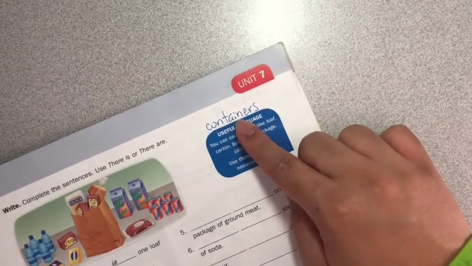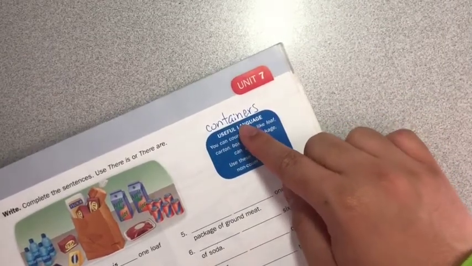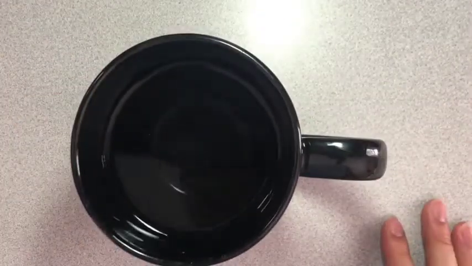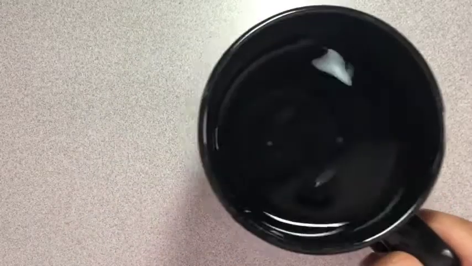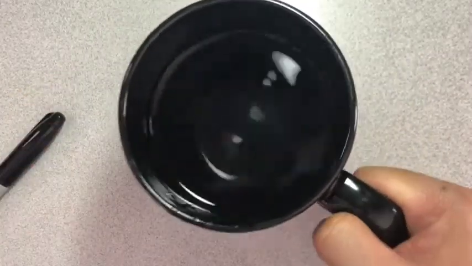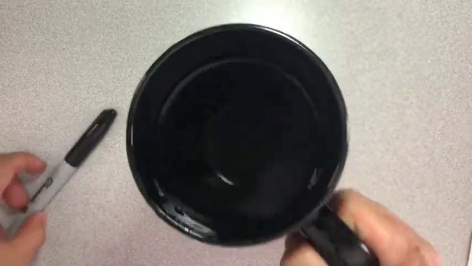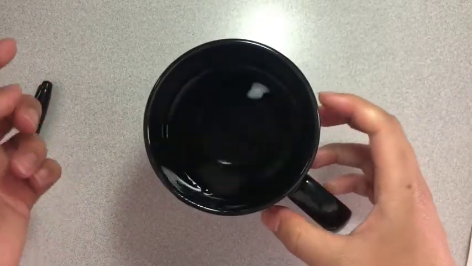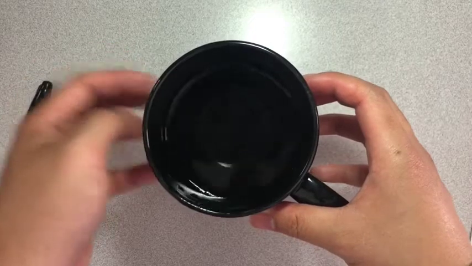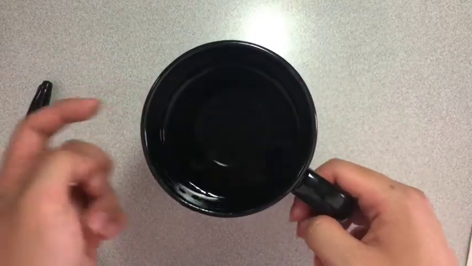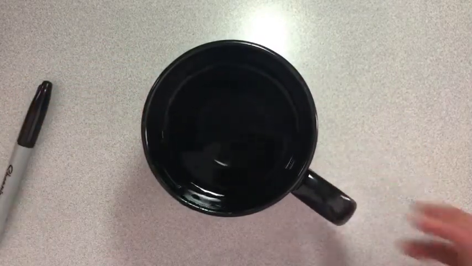But so now we go to lesson C. So if we have containers, we can say how many. So this is water. There's water in here. How much water? There's a lot of water in here. It's really heavy, actually. But this is a cup of water. So we say, because this is a container, we say how many. How many cups of water?